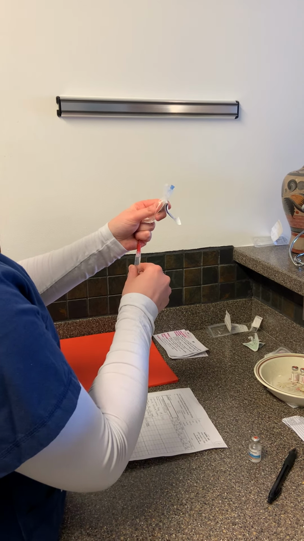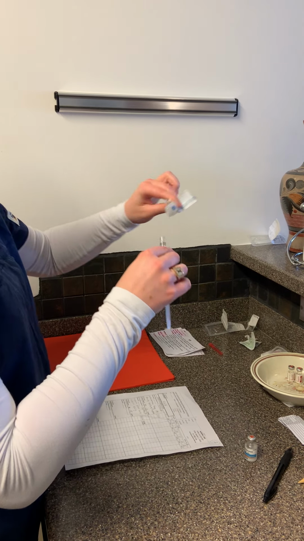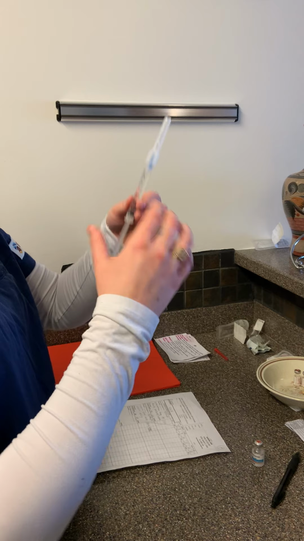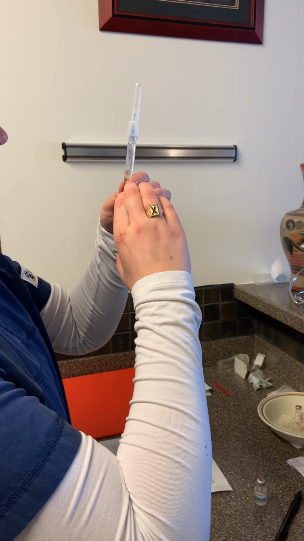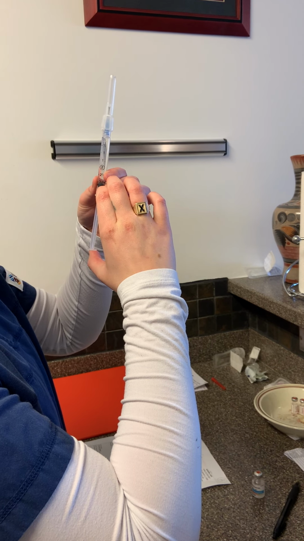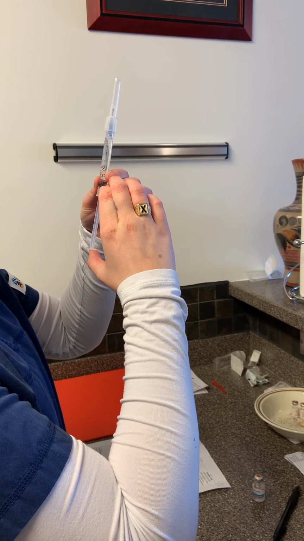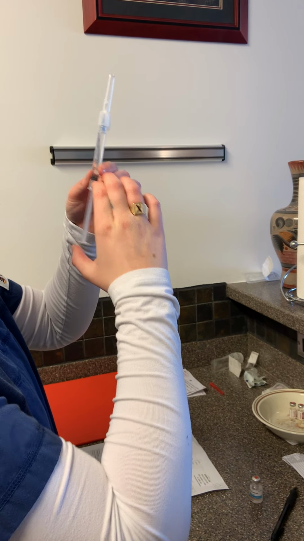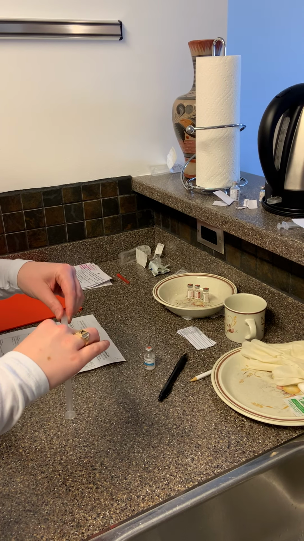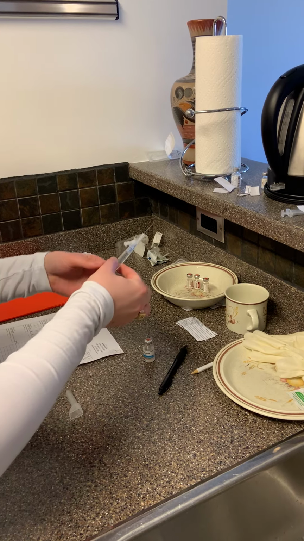So I'm going to throw the blunt fill in the sharps container, and then I'll attach my IM needle, throw that in the garbage. And then I will calibrate to the correct dose, making sure there's no bubbles, and I'm just watching for a bleb at the top, which there is one. So now I'm going to take the cap off and waste the rest in the med waste bin.